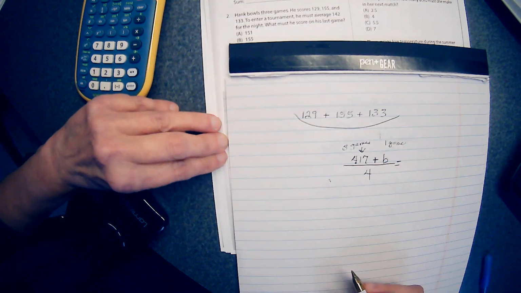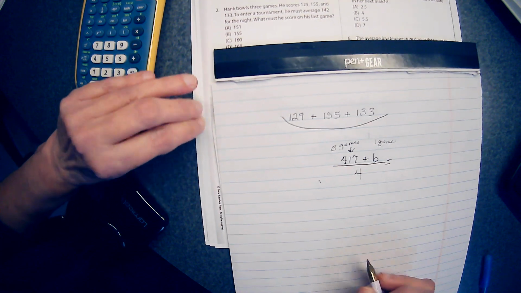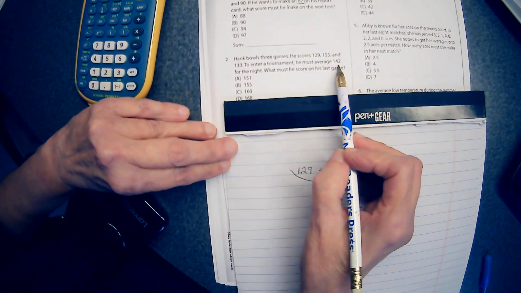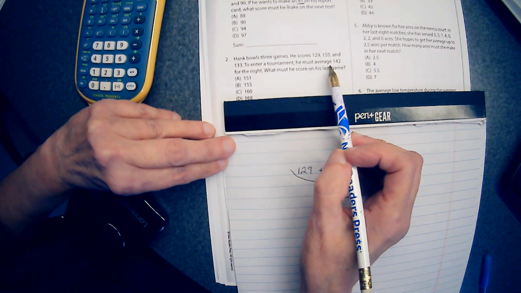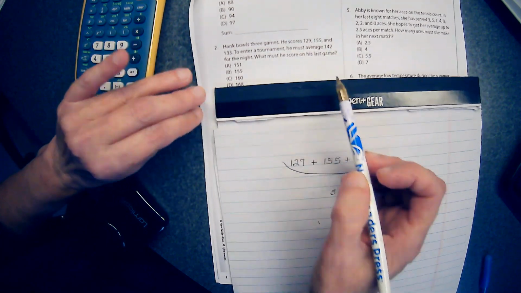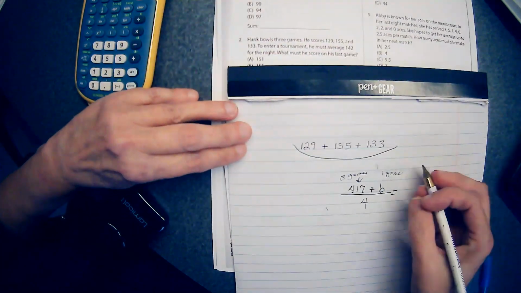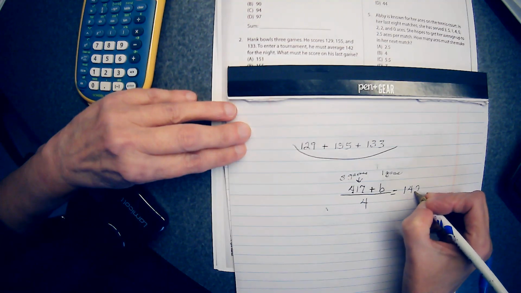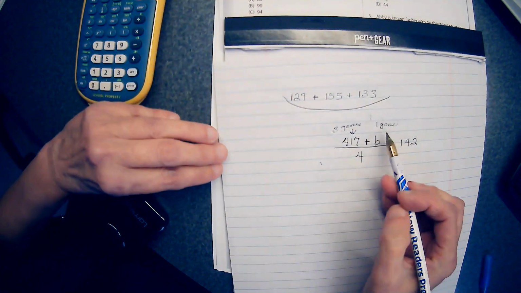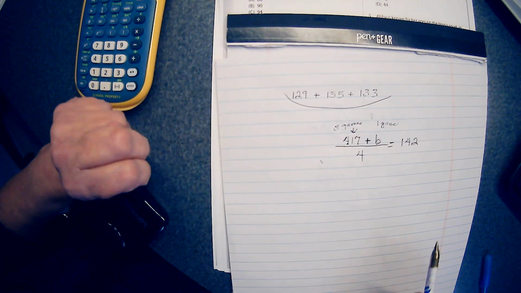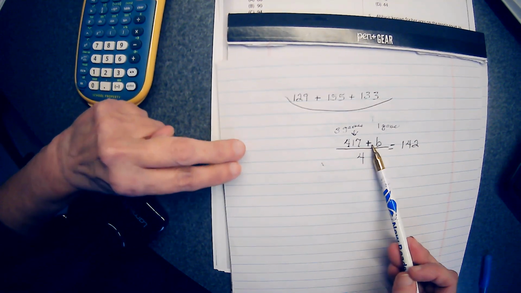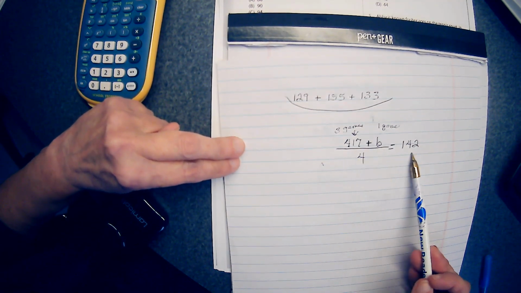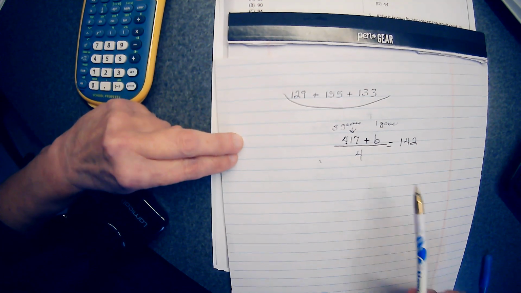He wants his average for the tournament to be 142. Okay, so let's put 142 here. So we need to know what he needs to score on his last game in order to get his average for the night of 142.